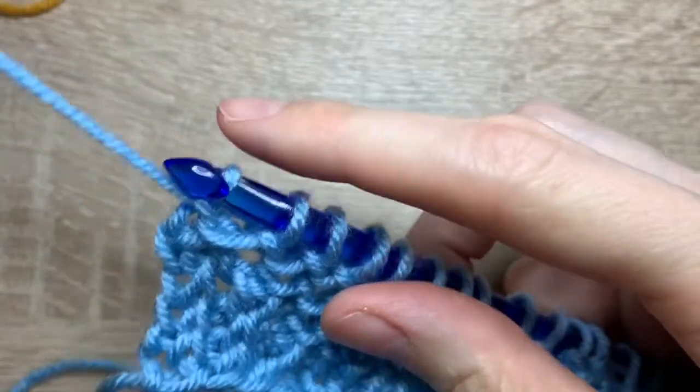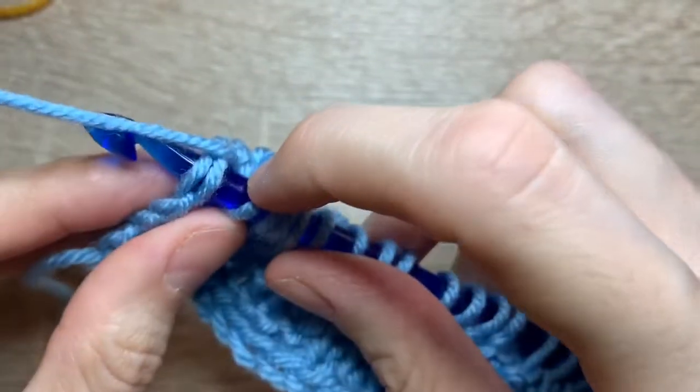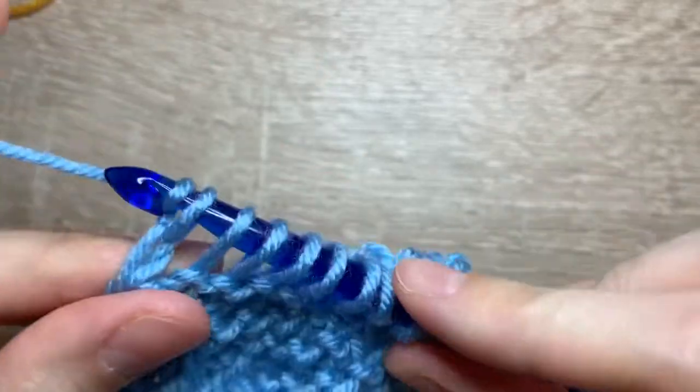Like so, and this brought us to the end of the row, so we just need to work our end stitch and standard return pass.